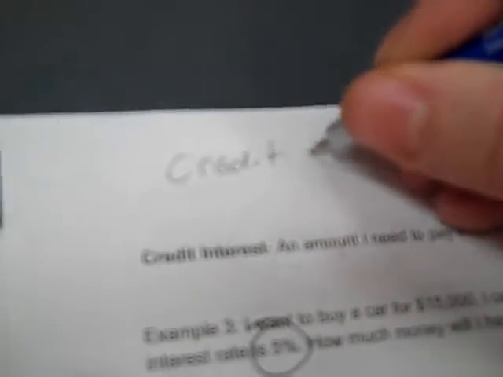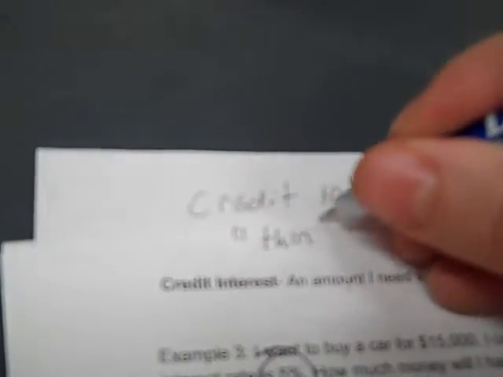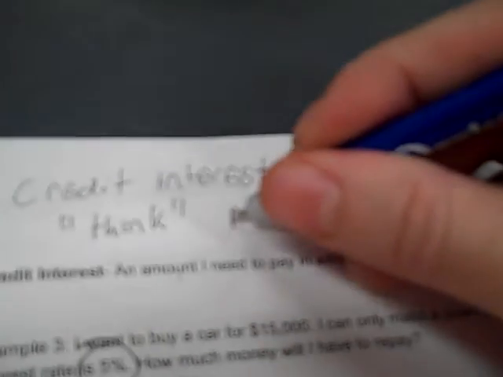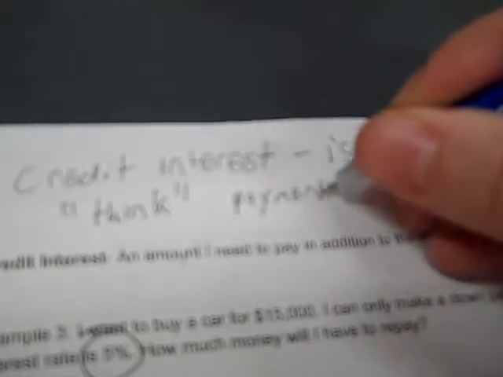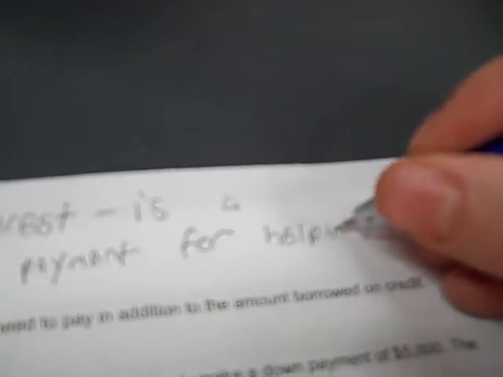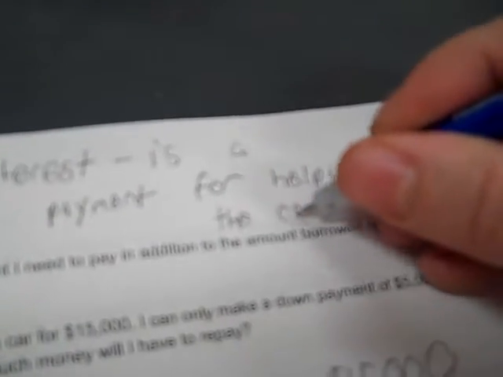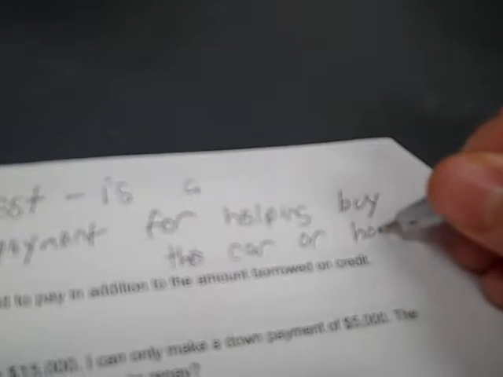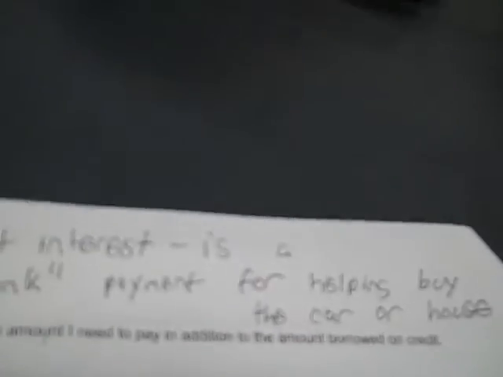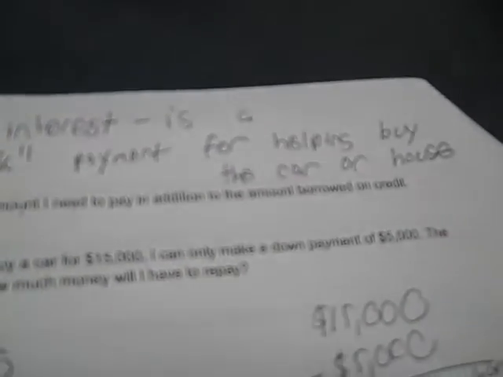Credit interest is a thank you payment for helping me buy the car or the house. Those are the two most common things you buy on credit, the car or the house.